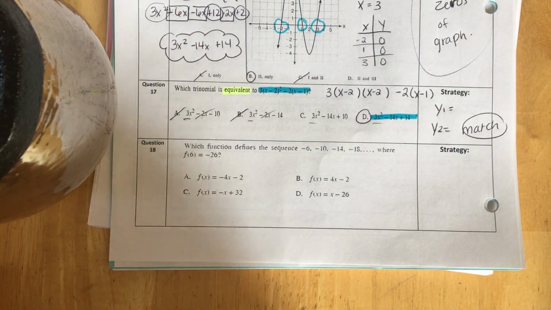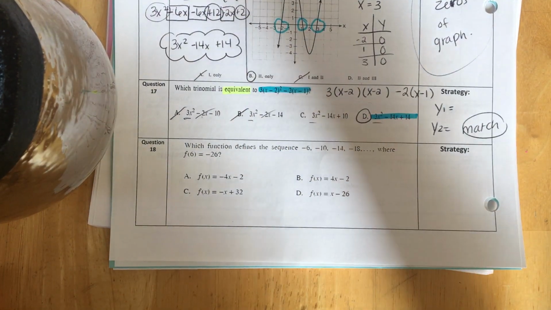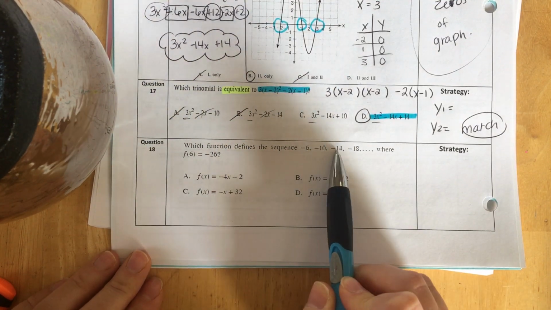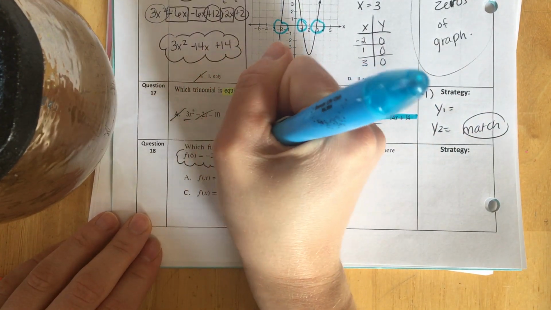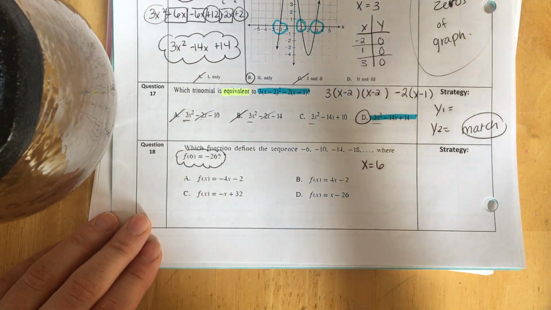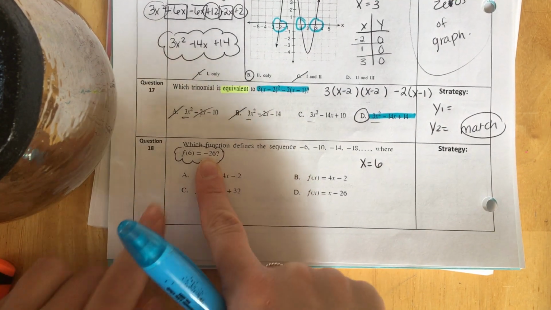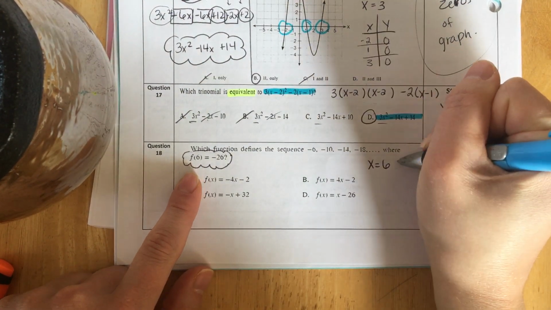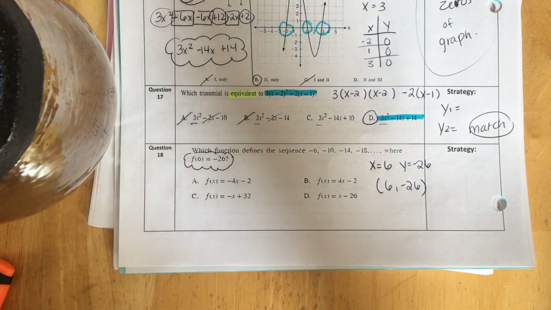This 18 is actually sequences, and we didn't get to the sequences unit, but you can answer this question knowing what you know already. So it says, which function defines the sequence negative 6, negative 10, negative 14, and negative 18, where, and they give you this notation. So f of 6, we already know that means x equals 6. When it says f of 6 equals negative 26, that's like a coordinate. So when x is 6, y would be negative 26. So that's really the point 6, negative 26.